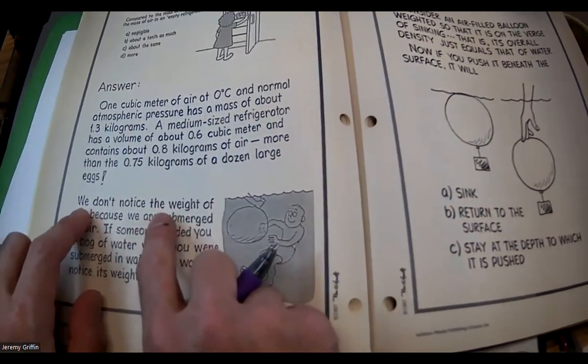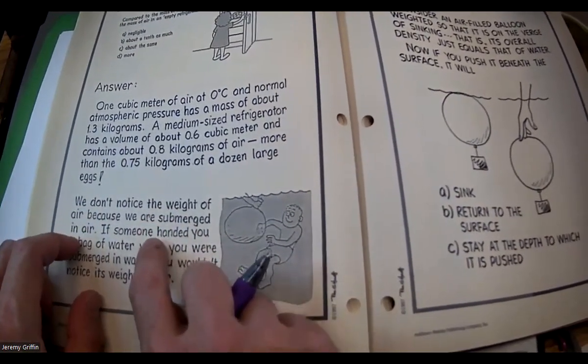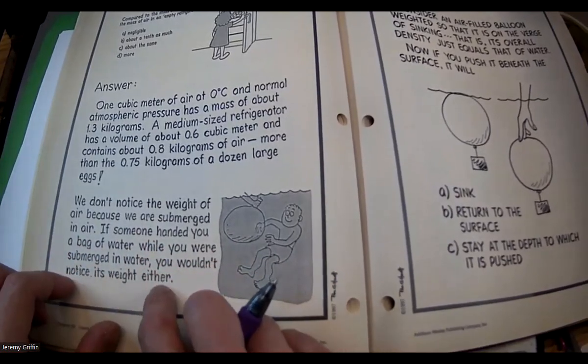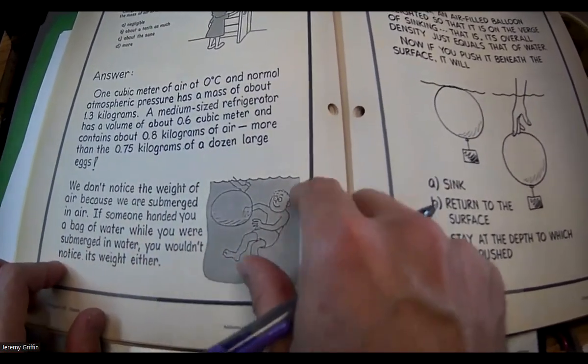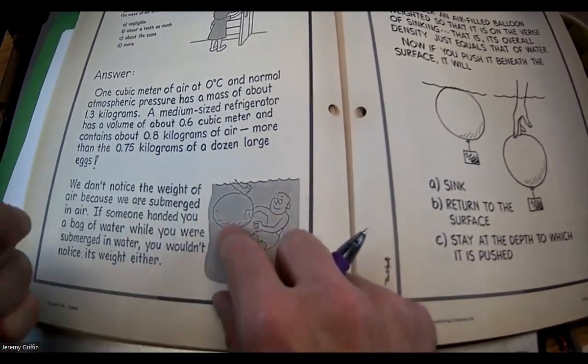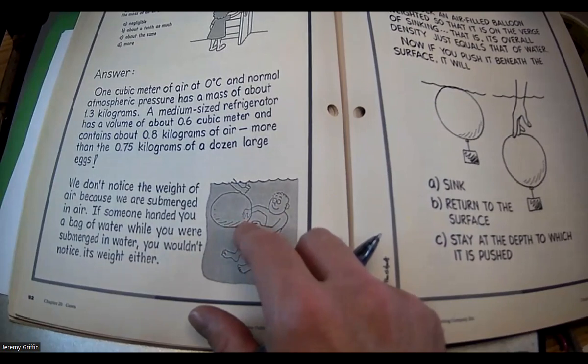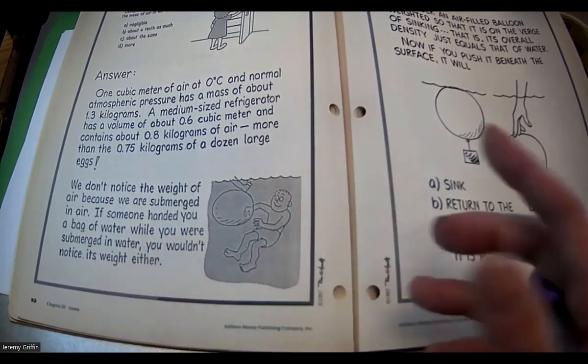I like this follow-up too. We don't notice the weight of air because we are submerged in air. If someone handed you a bag of water while you were submerged in water, you wouldn't notice its weight either. True. Swimming around the pool. So it says here's a bag of water. Right? How much does it weigh? Well, it would feel weightless, right? It might have some inertia, but wouldn't have any up or down weight because the buoyant force would cancel out.